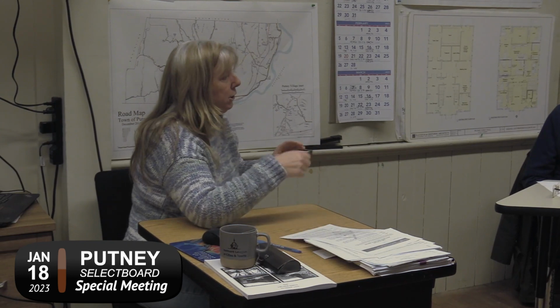And I have seen this verbiage in other town warnings. Not all towns do it, but it was an interesting class, so that was something I didn't know.